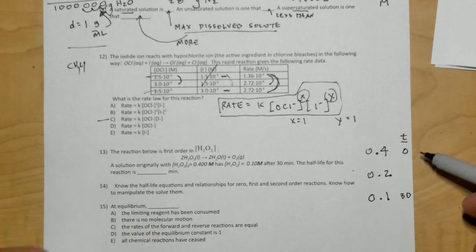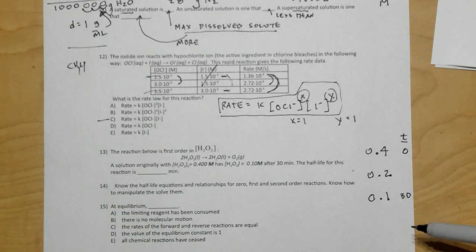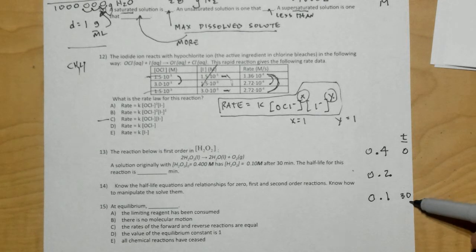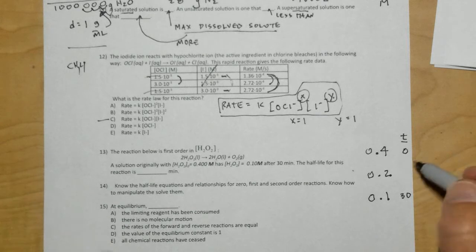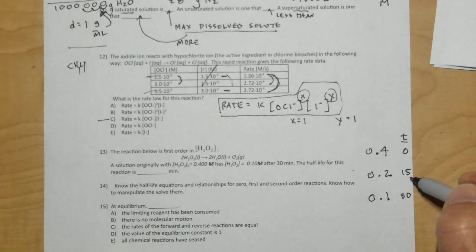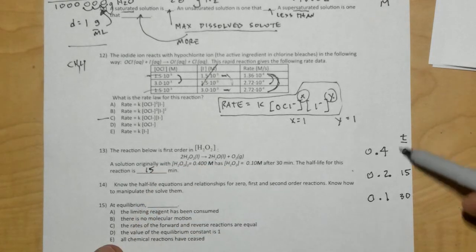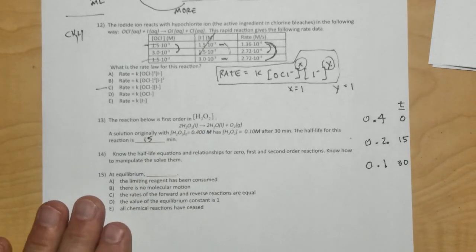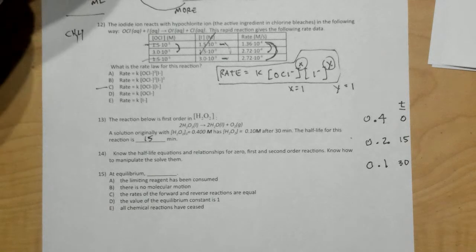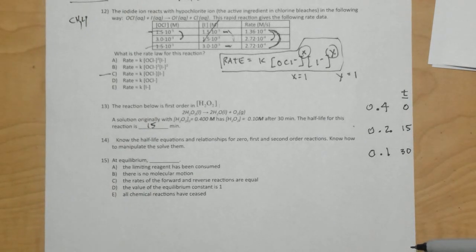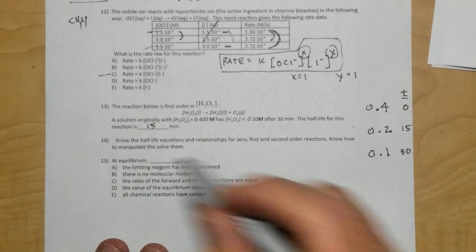And so 2 halves would take 30 minutes, so half of that, of course, would take 15 minutes. And so 15 minutes would be our half-life. And just making a little table like this is usually the real easy way to figure that out. And since it's a first-order rate law equation, you could also go really deep and dive into the equations and find that, but this is probably the easiest way.